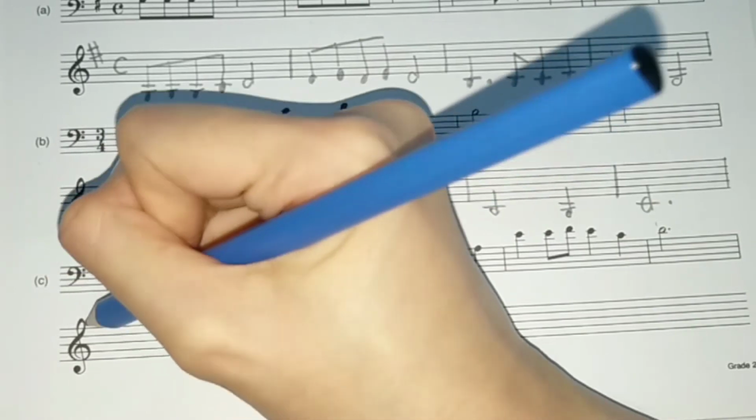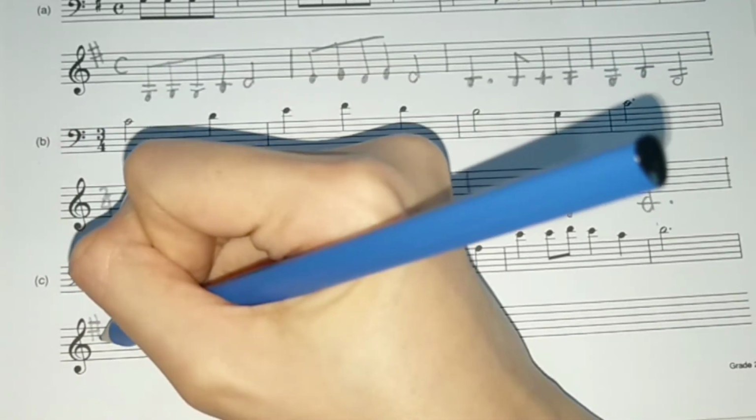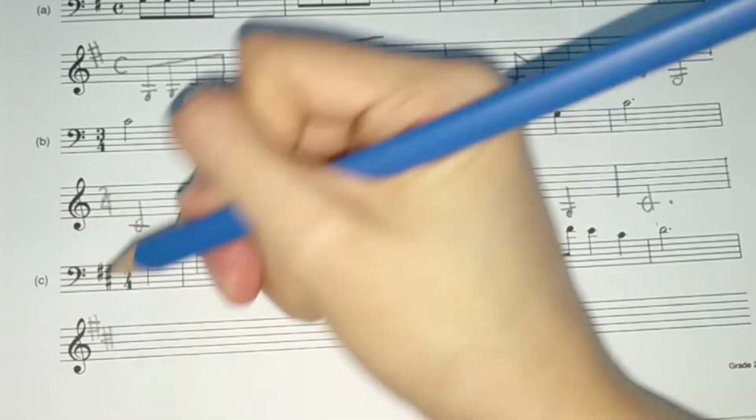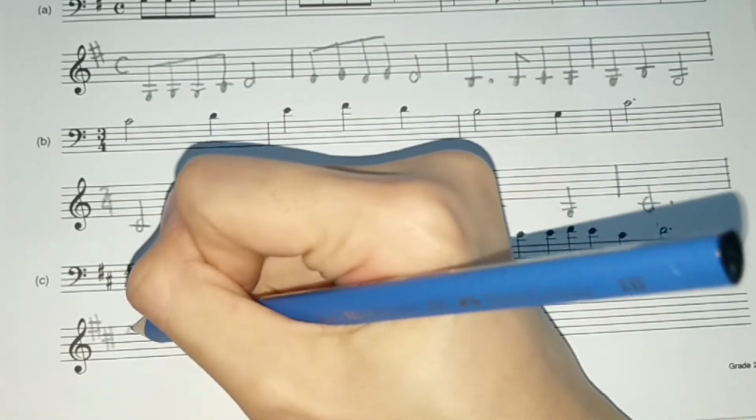In treble clef, F sharp comes first up here, and then C sharp later. 4/4.